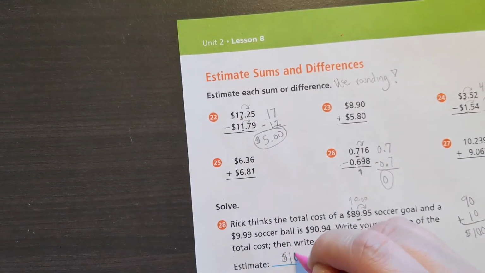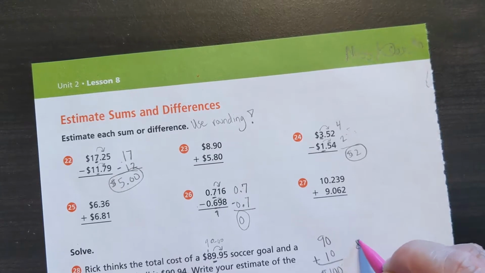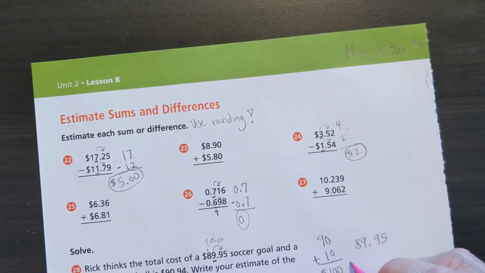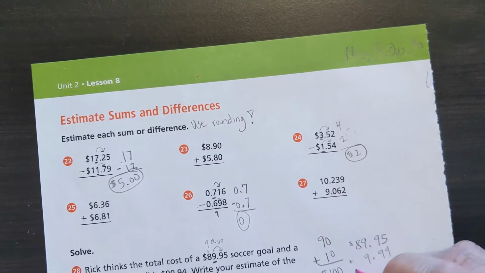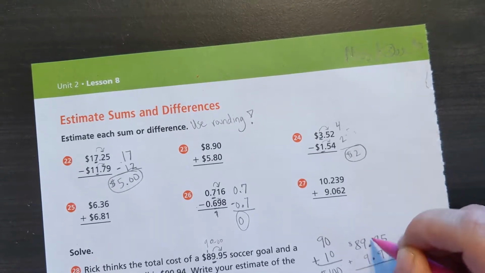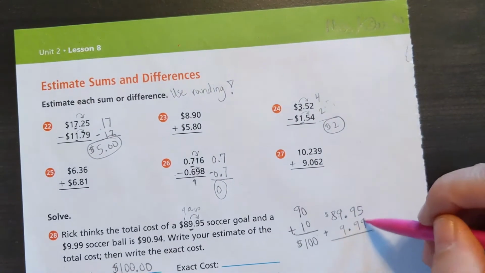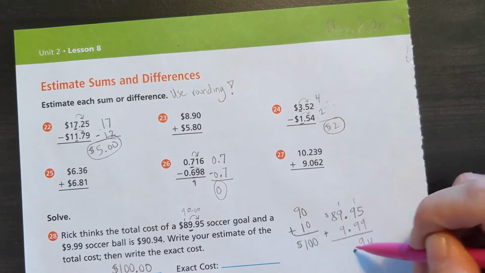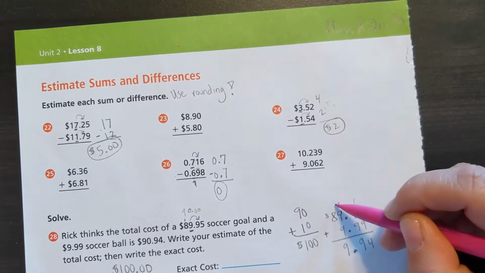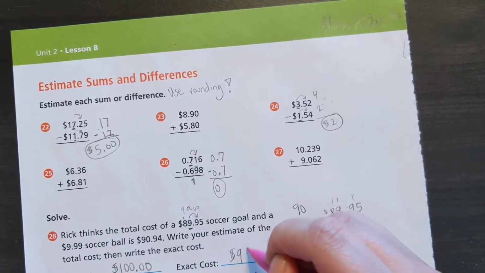My estimate, $100. And now it wants me to find the exact cost. How do I find the exact cost? I stack it up. Do you know the button man? He lines the decimals up. Look, they have to be lined up. You don't need a zero the hero, but you're adding these. So 5 plus 9 is 14. That's 18 plus another one is 19. Carry. Don't forget the decimal. Button it up. That's 18 plus 1 is 19. Take a look. My actual cost is $99.94.